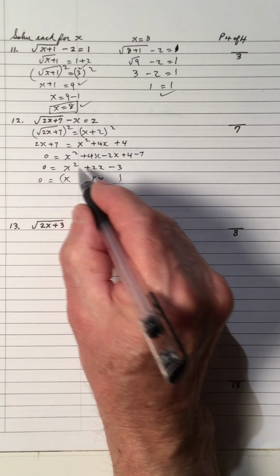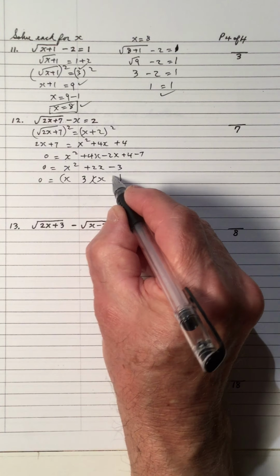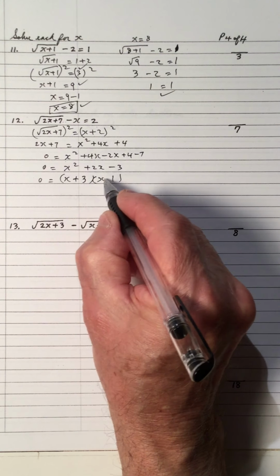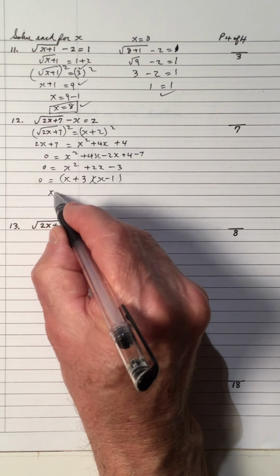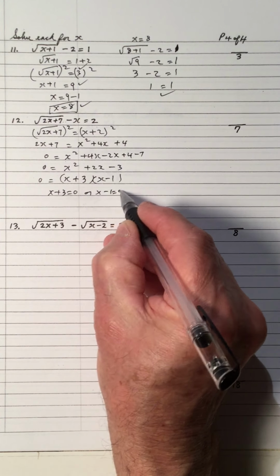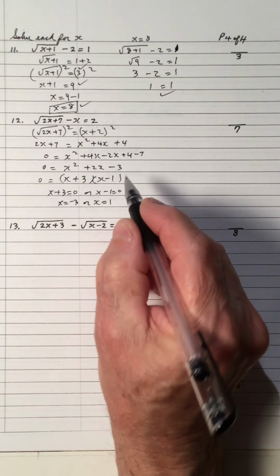x squared is x and x. The product is negative 3, so the factors are 3 and 1. The product is negative, the sum is positive, so it's a positive 3, negative 1. x plus 3 equals 0. x minus 1 equals 0. x is negative 3, or x is 1.